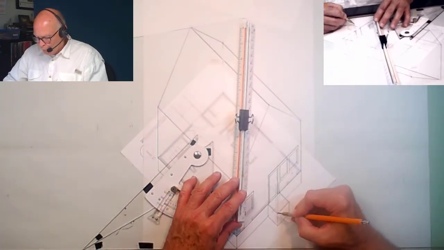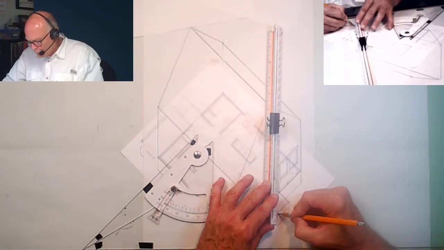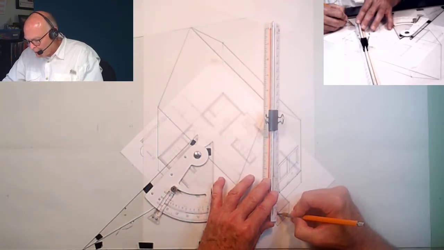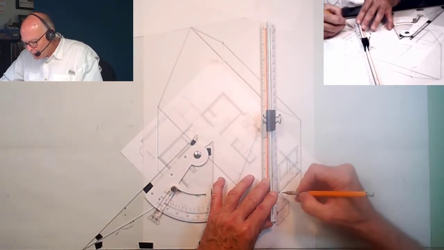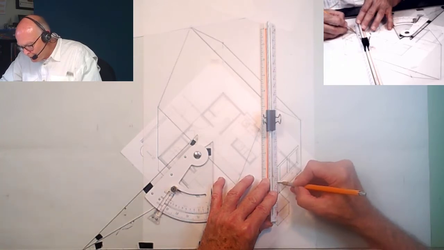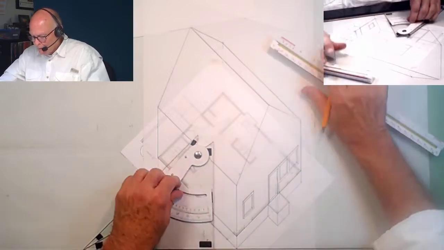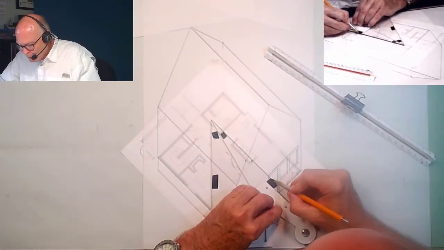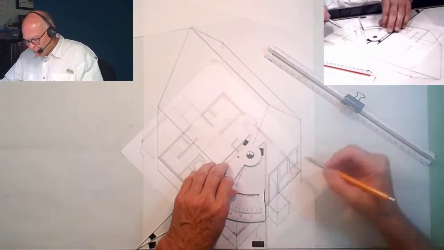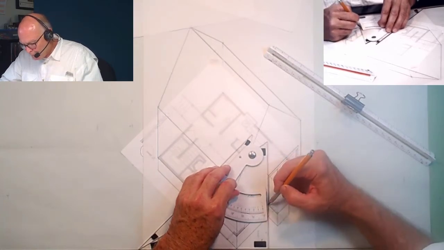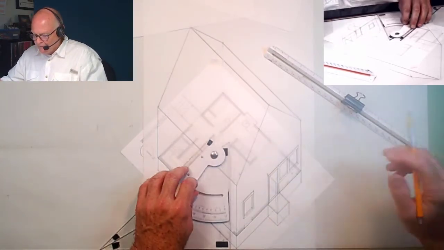So from the point, let's start with the center one here. We're going to go 7'6" up, 6, 7. Okay, and I got the 6 there. Okay, so that mark right there represents the height of that fascia.